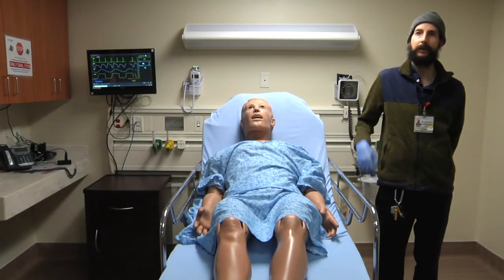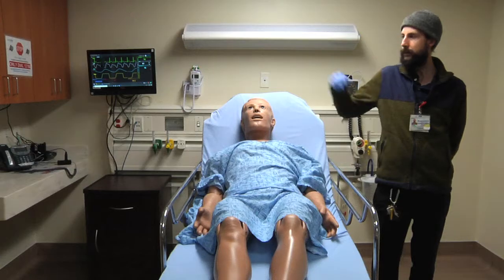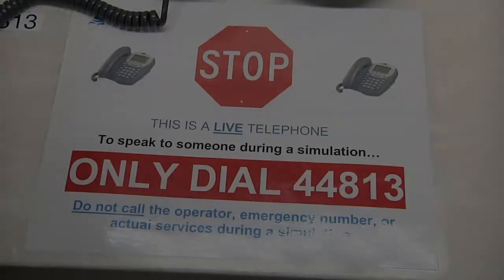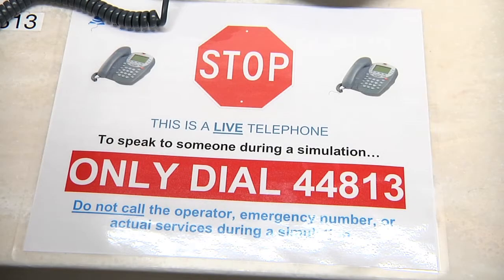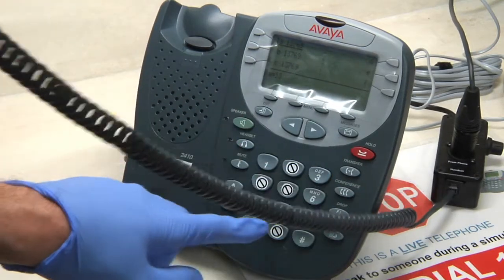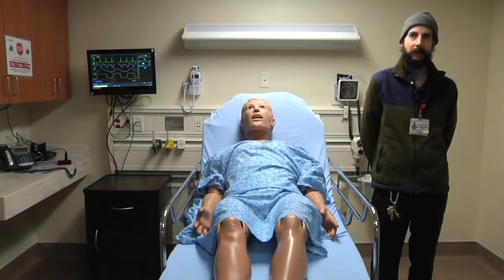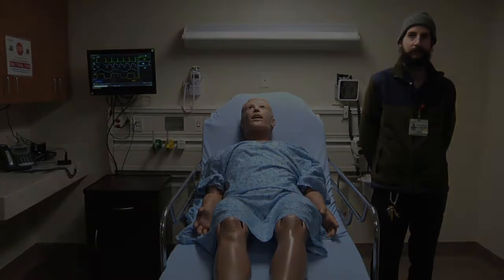So we also have our very own paging system down here in the Sim Center, so we can make announcements into the room. So our phone is a live hospital phone, so please follow the instructions on the sheet and only dial that number. When you dial that number, you'll be connected to our control room operator. They may then connect you to your doctor or whomever you are asking for.